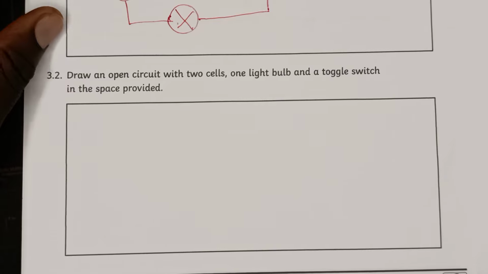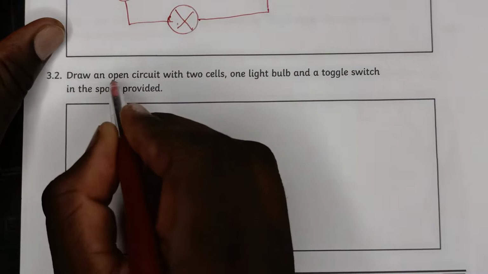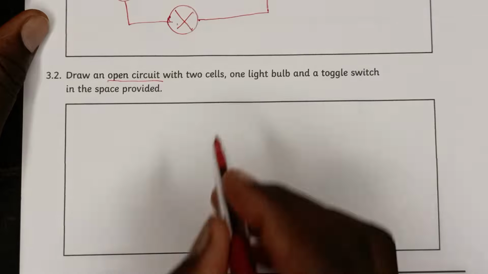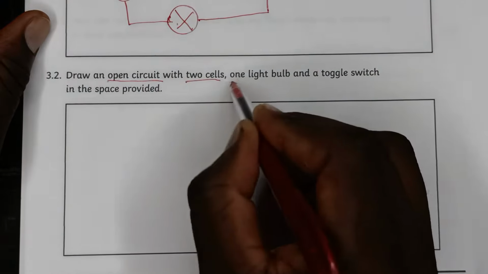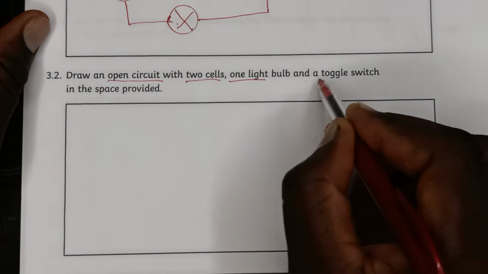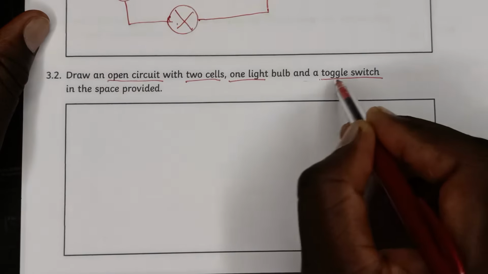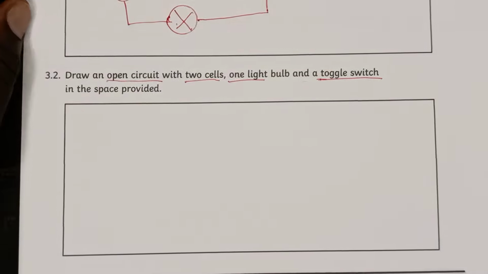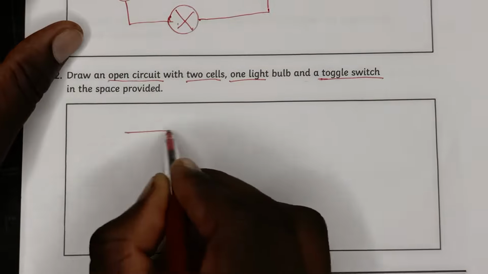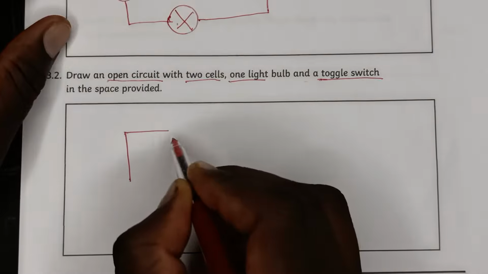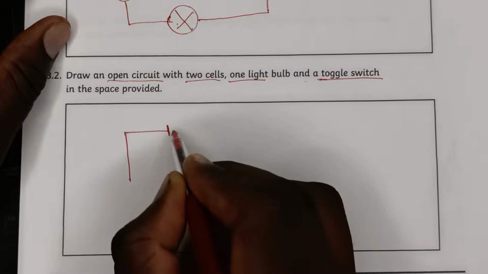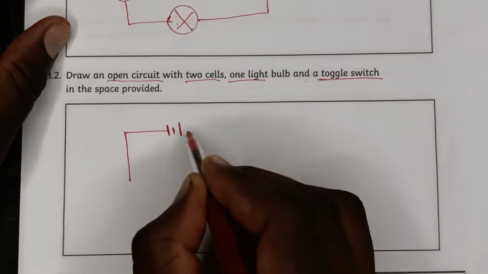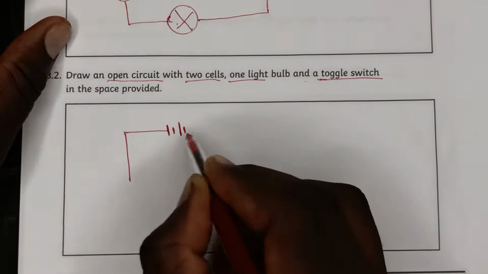This is our 2 bulbs and a cell. Question 3 says draw an open circuit. Now we draw an open circuit, but this one should have 2 cells, 1 light bulb, and a toggle switch in this space. All right. Now we draw. This is the first cell that we have, and then we have got a second one.